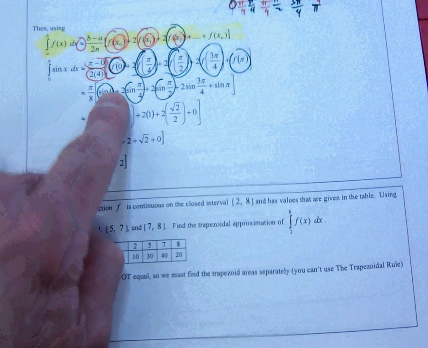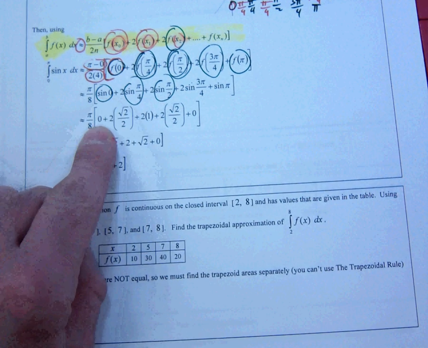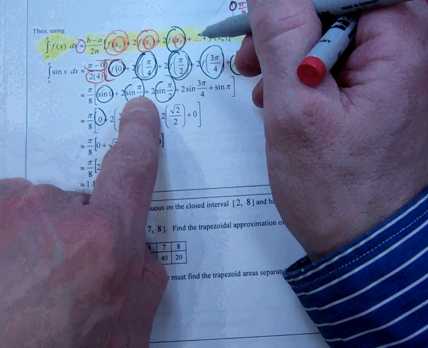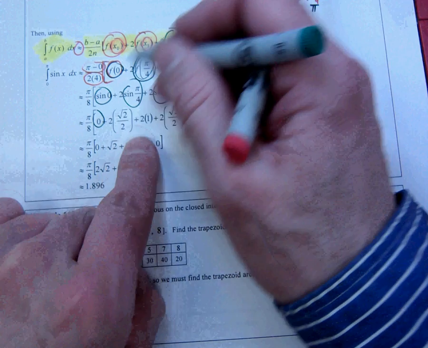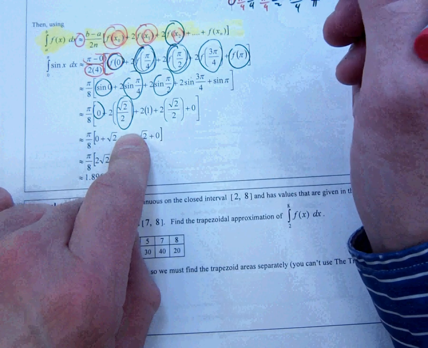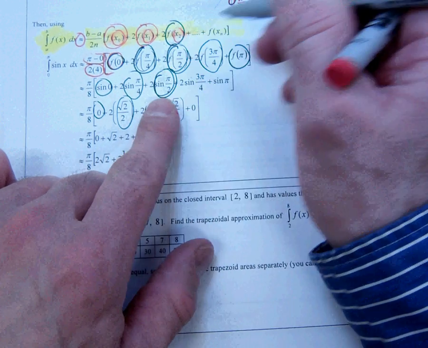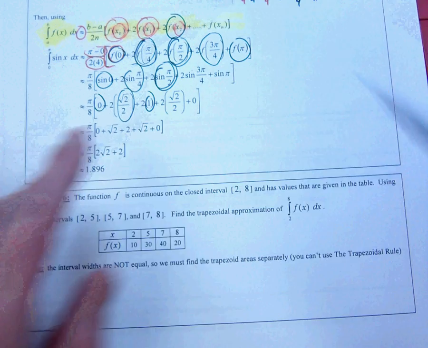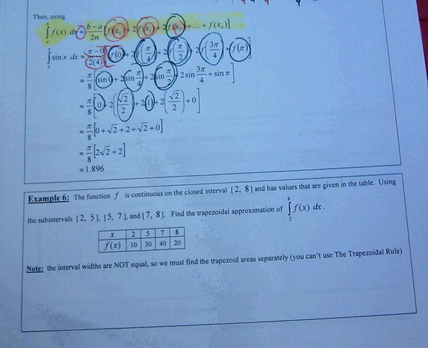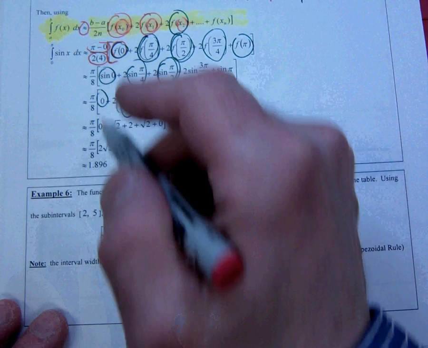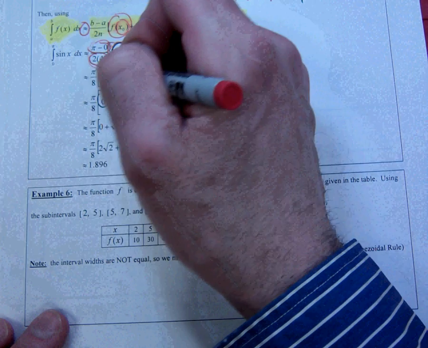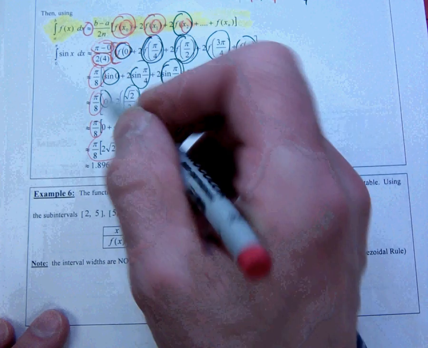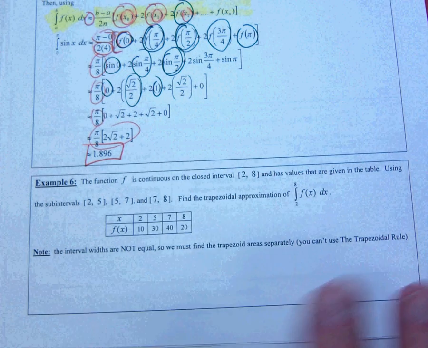And so what is the sine of 0, guys? Quick. 0. What's the sine of pi over 4? You should know it. Square root of 2 over 2, I should say. What's the sine of pi over 2? You should know it. 1, and so on. And so after you figure all that out, add all that up, you get that, and then multiply by this, which simplifies to pi over 8, and you punch it in the calculator, and that's the approximate area under the curve. Not too bad, is it?